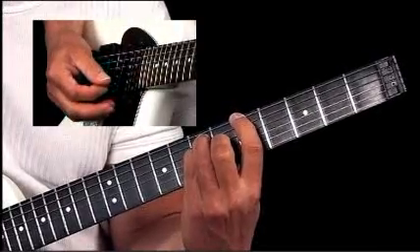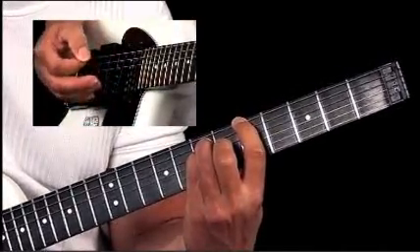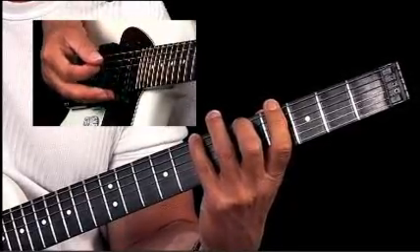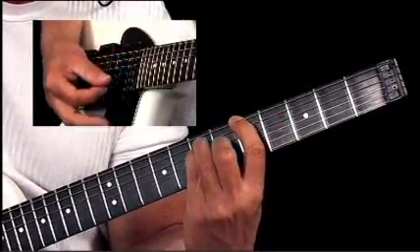The 2nd string open is a B. What would B be in the key of A? Because we have to analyze it against the bass line, it would be the 2nd or the 9th. So know those numbers interchangeably.